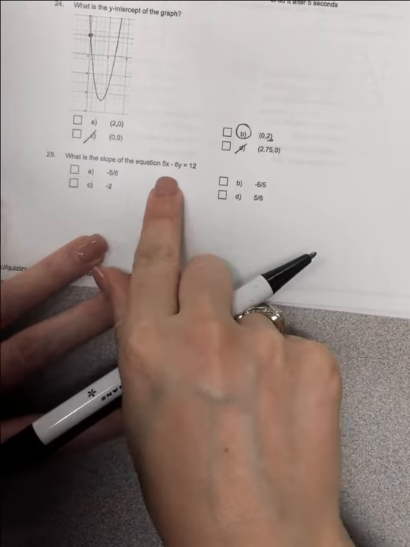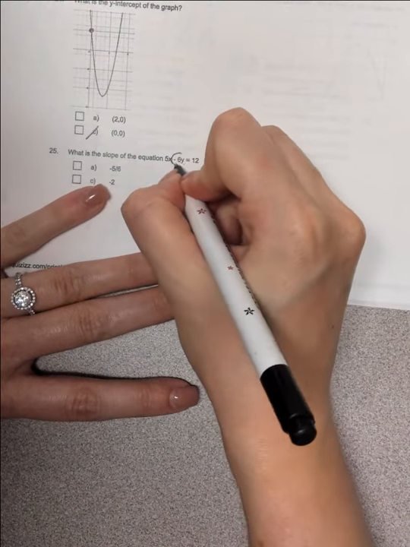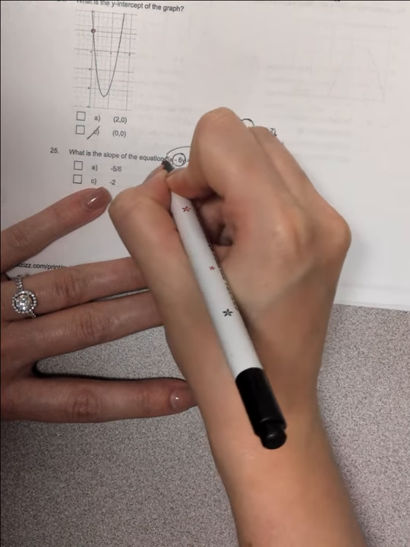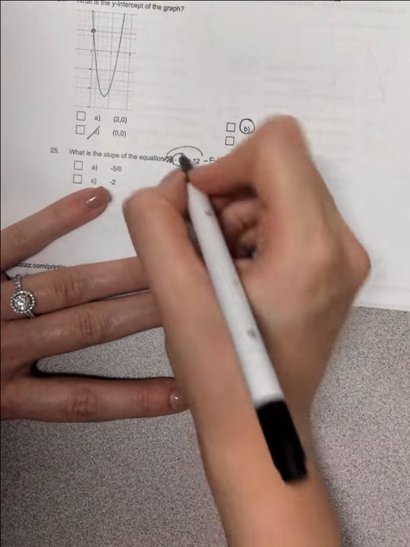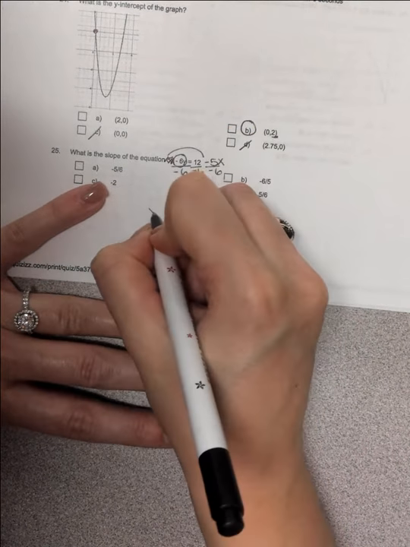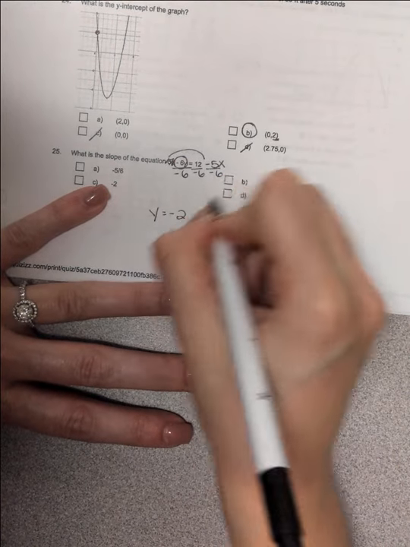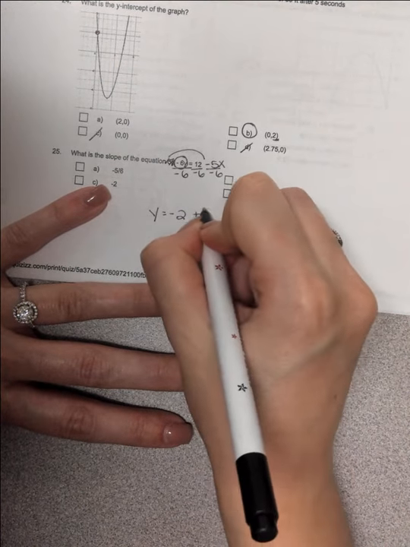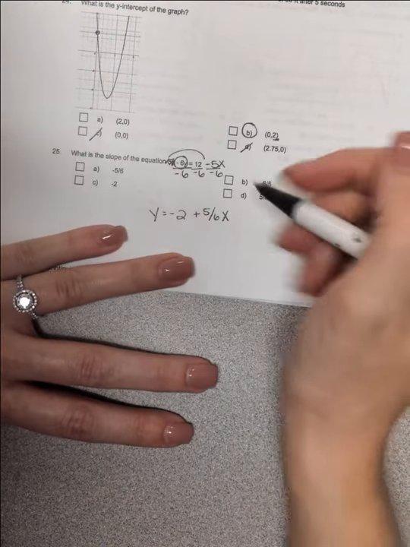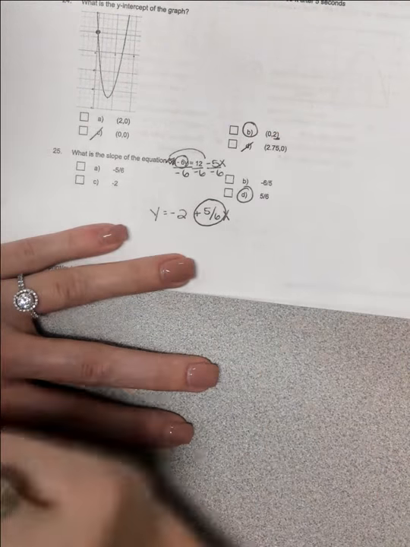What is the slope of the equation? To be able to find the slope, I have to first solve for y. Isolate the y on the other side, so minus 5x. You write them side by side. Divide everything by negative 6. So y equals 12 divided by negative 6 is a negative 2. A negative and a negative is a positive 5/6 x. Okay, slope is the part in front of x, so right here. So it's a positive 5/6. That is your answer.